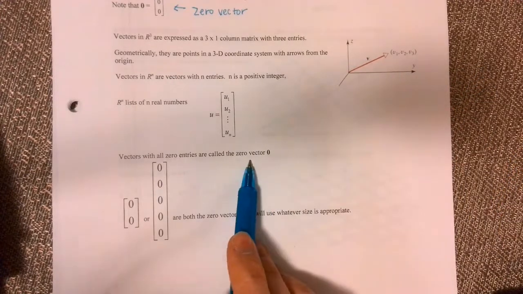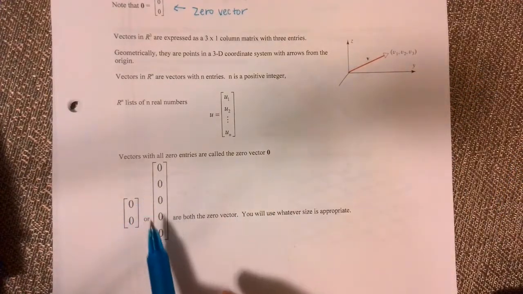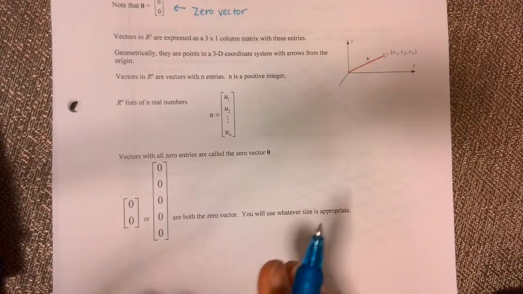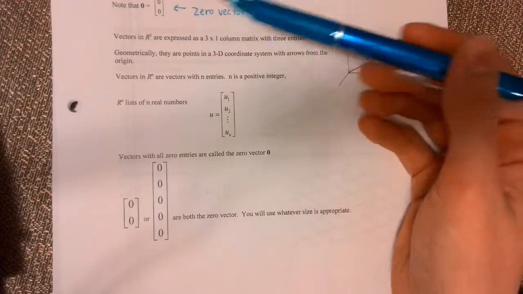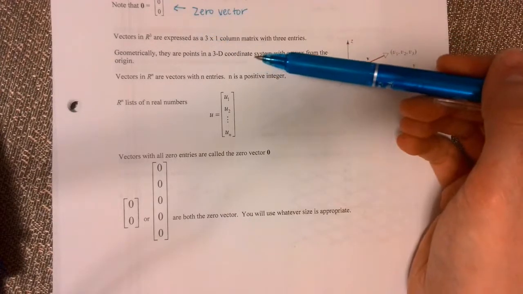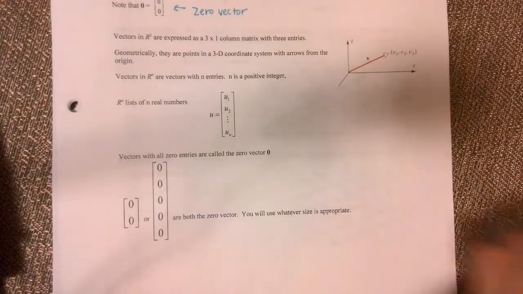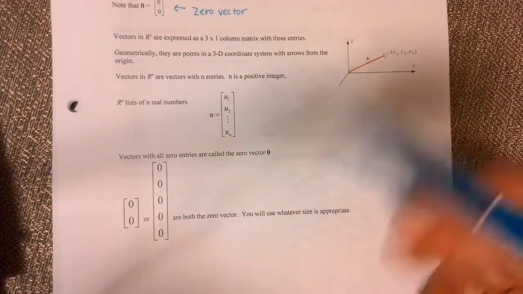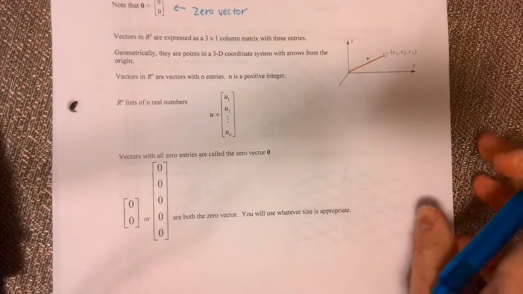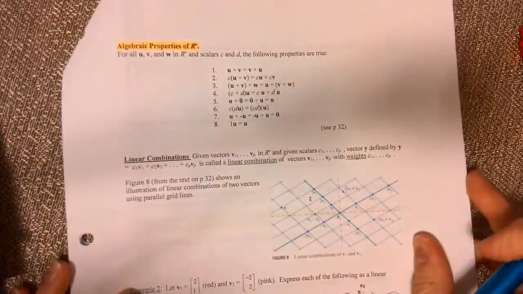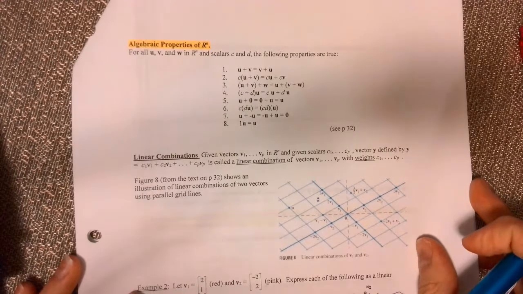Again, the 0 vector is a vector in which all the entries are 0. Notice that the 0 vector can be any size depending on what you need. So if I need a 0 vector in 2 dimensions, (0, 0). If I need it in 3 dimensions, (0, 0, 0). If I need it in 5 dimensions, here we go. It just depends on what kind of matrices we're dealing with. Okay, so just a little more vocab. All right. So here are our algebra properties, which should look relatively familiar if you have been through something like Algebra 1.